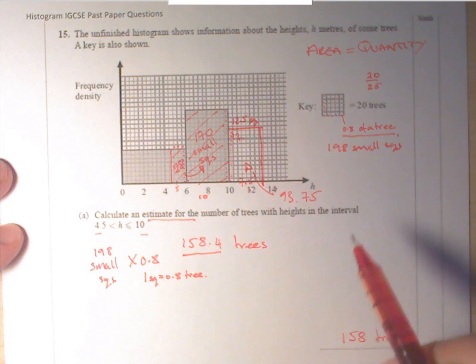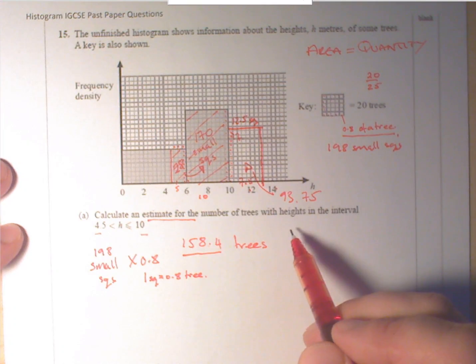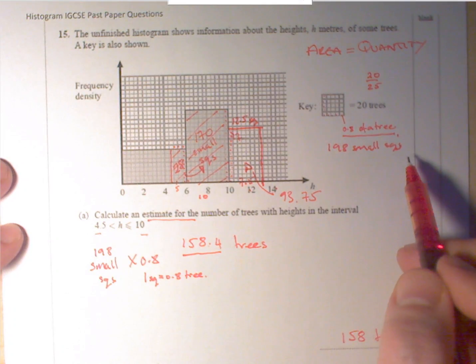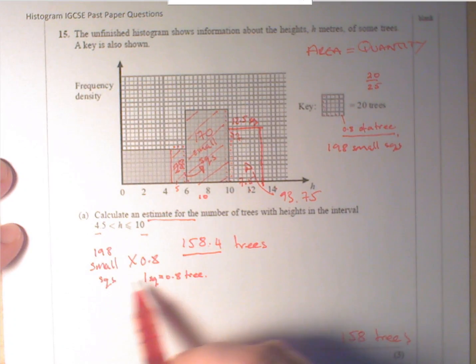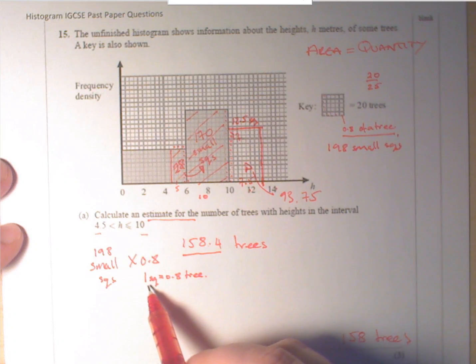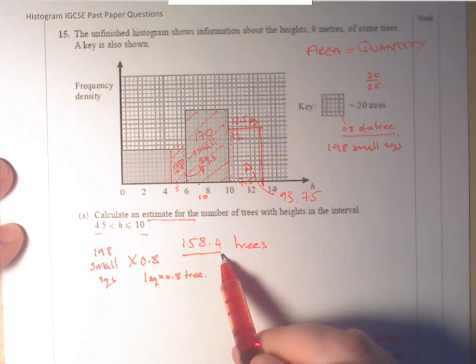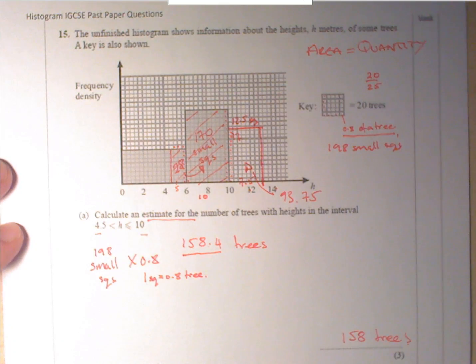So altogether I calculated that I had 198 small squares. And so I did 198 small squares with a key of 0.8 for each little square, which gave me 158.4 trees. And 158.4 trees, if I'm doing an estimate, it makes sense just to round it down to 158 trees.